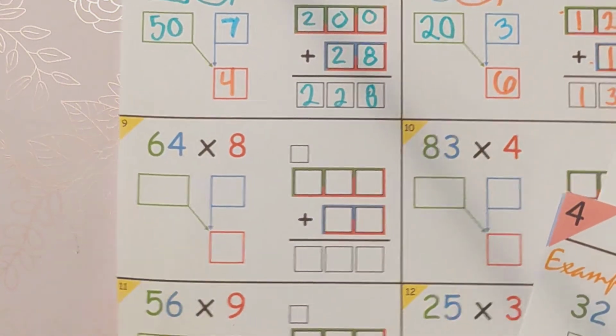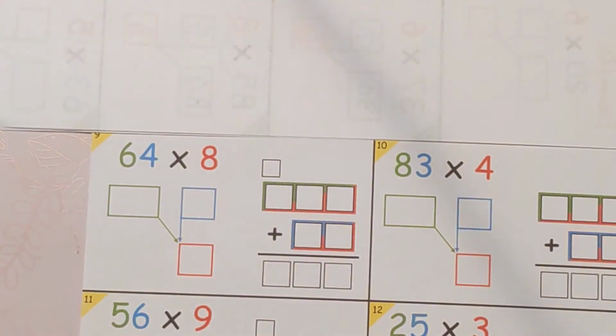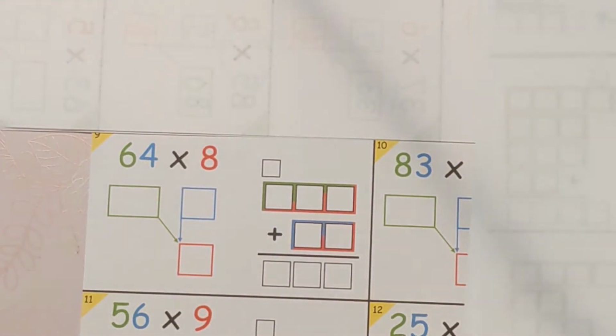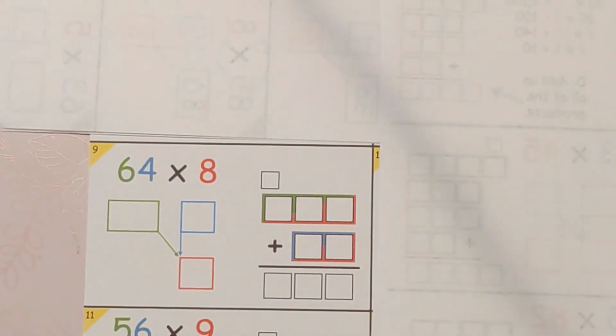Hi everybody, we are doing partial products for multiplication. We're going to do 64 times 8. So partial products just means that you're splitting bigger numbers up into parts and then you're multiplying the parts instead of doing the whole big number all at once.